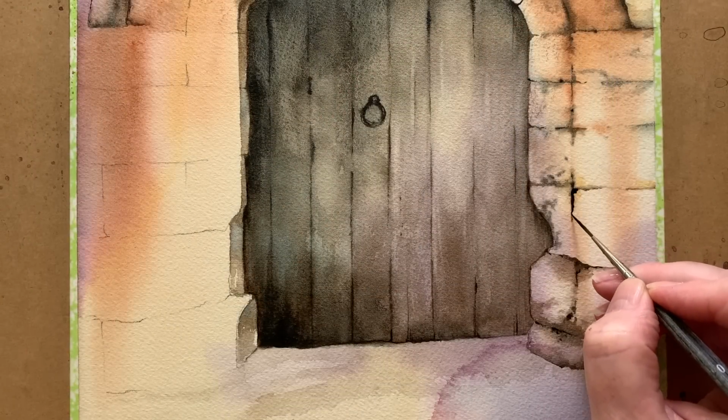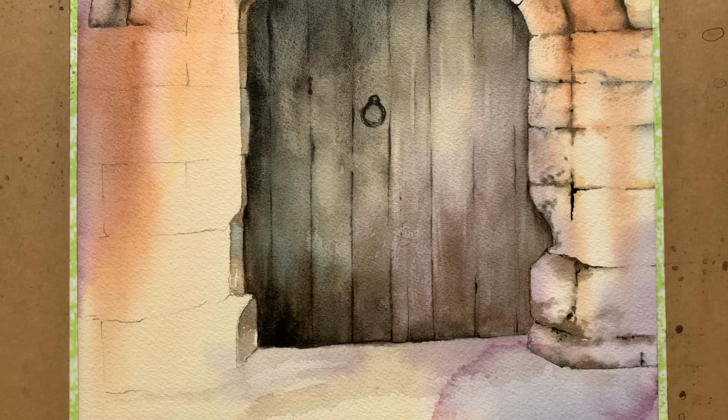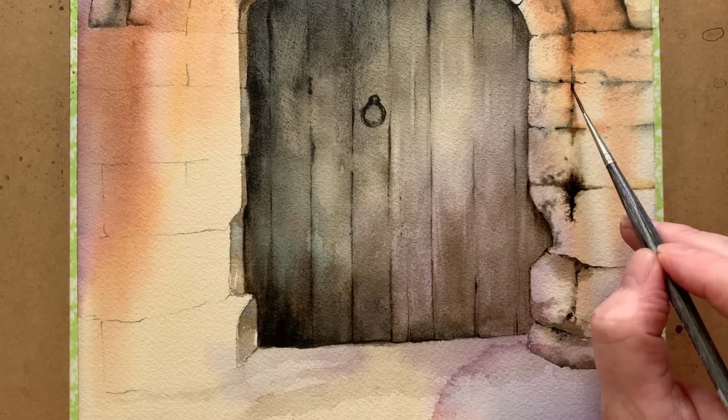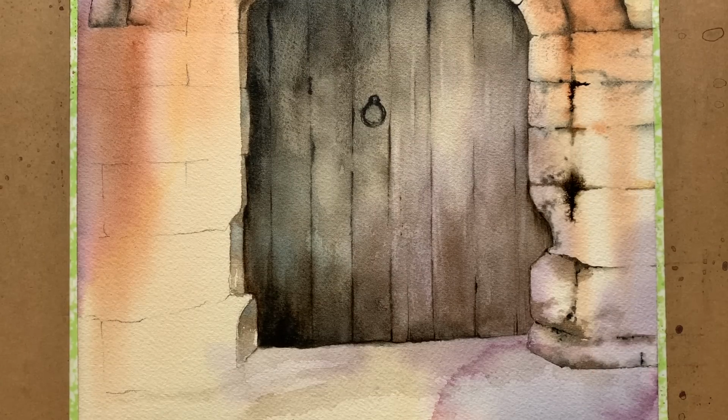Here I'm painting the sepia ink on quite thick. That's on dry paper, but then I give it a squirt with a spray bottle and it spreads beautifully. And because it's wet just here, because I squirted it with the spray, I can paint the ink on there and it bleeds as well.